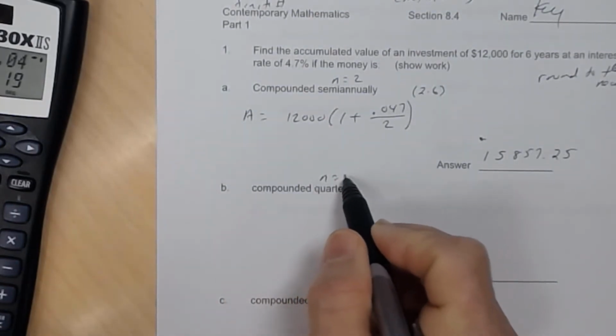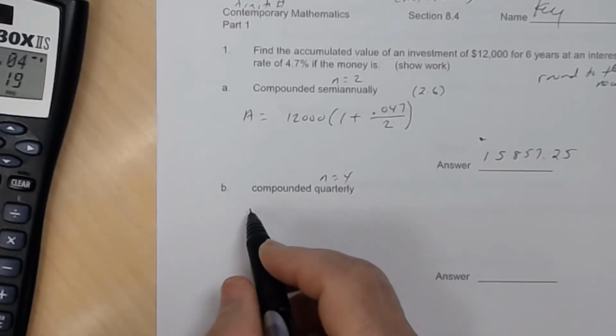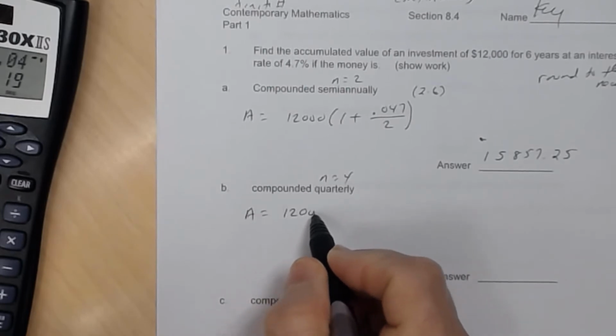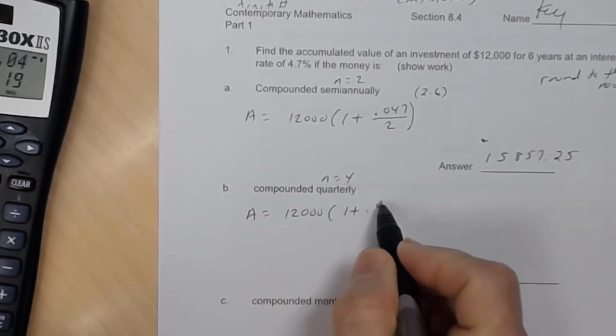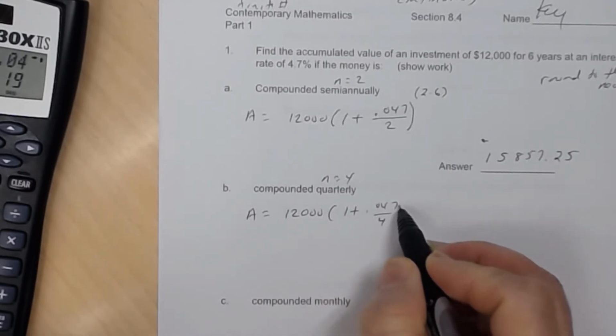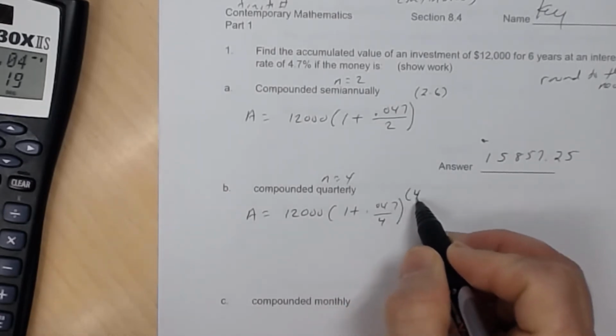All right. Okay, compounded quarterly. So quarterly means n is 4 times a year, every 3 months. So A equals 12,000 times 1 plus the same rate, except this time n is 4, and my exponent would be 4 times 6.